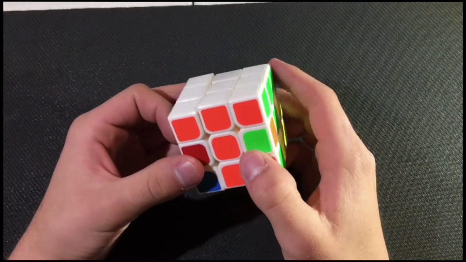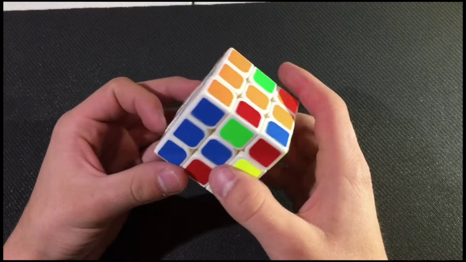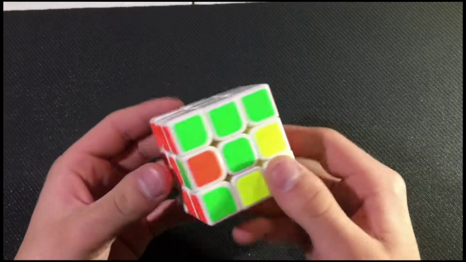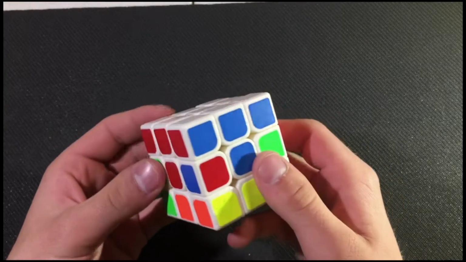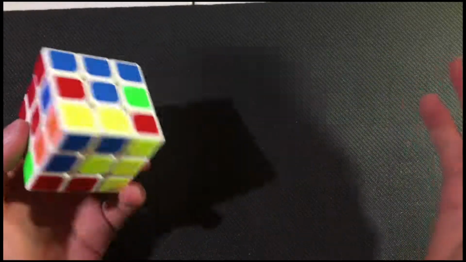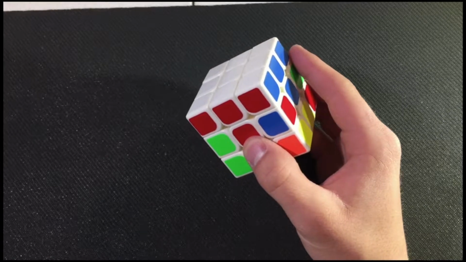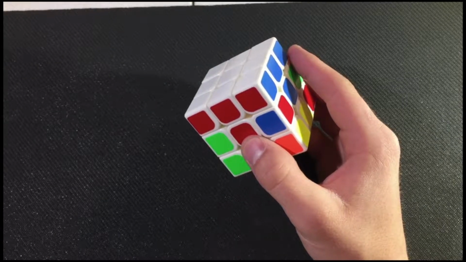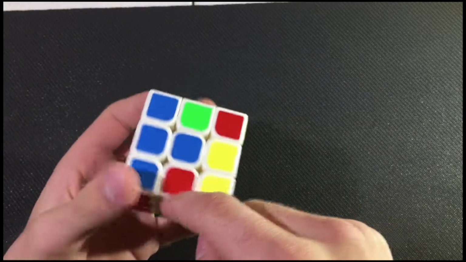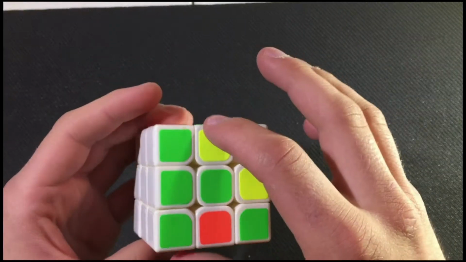So far we've got the first layer down, and it should look like this. If it doesn't when you're solving it, you should probably go back and figure out what you're doing wrong. Now at this point, what we need to do is insert these four edges.